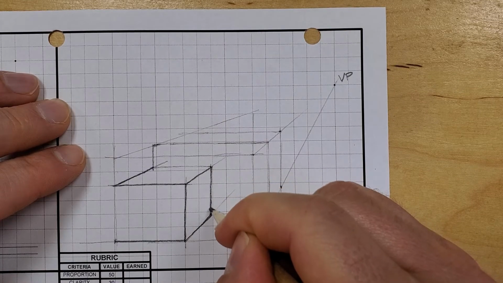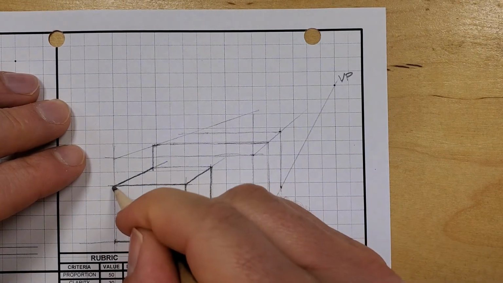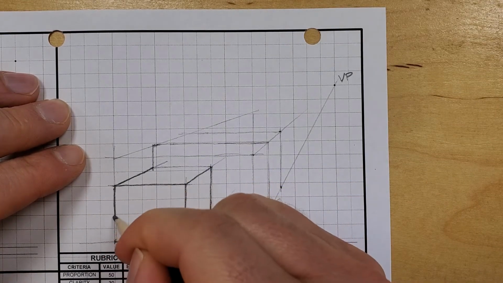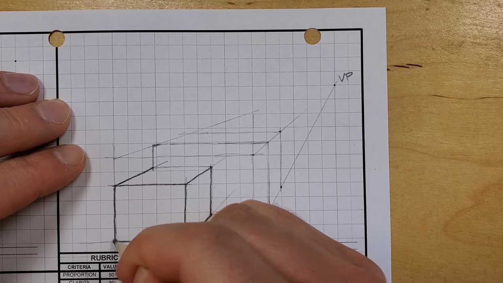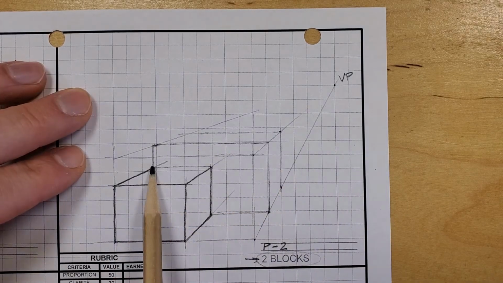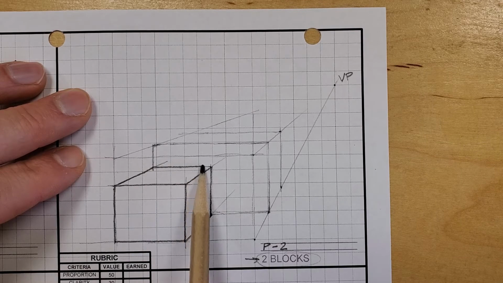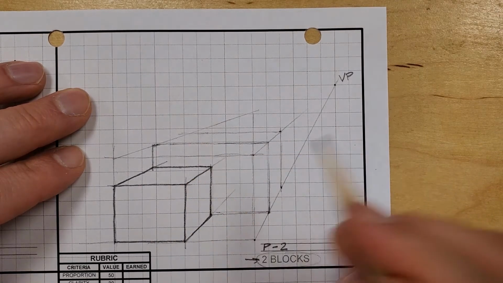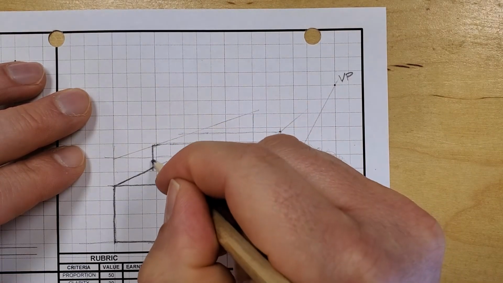Which isn't true in reality, but that's the way our eye sees things. If you look down the interstate, it gets smaller the further it gets away from you. If that were to truly happen, we'd have some real issues as far as driving on the interstate.